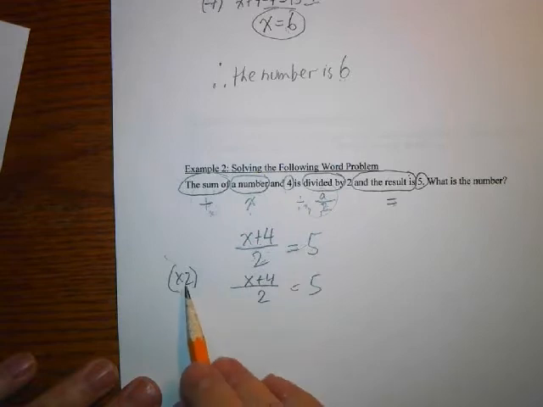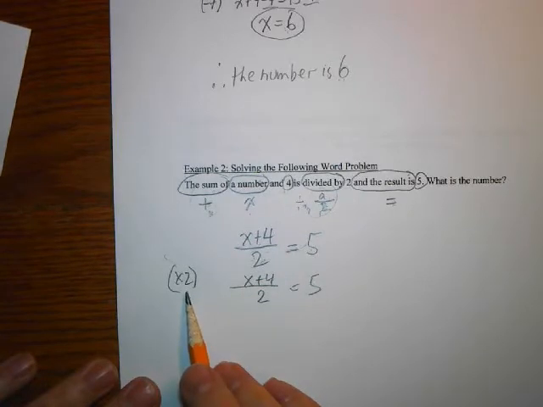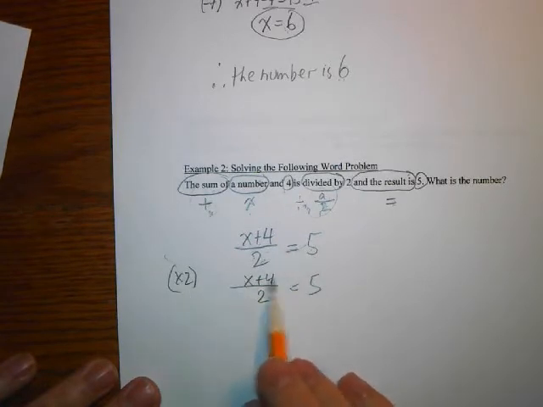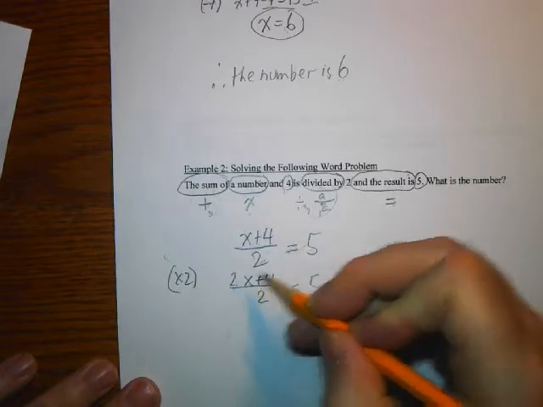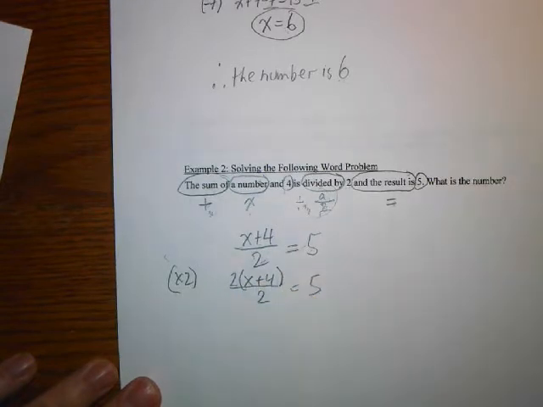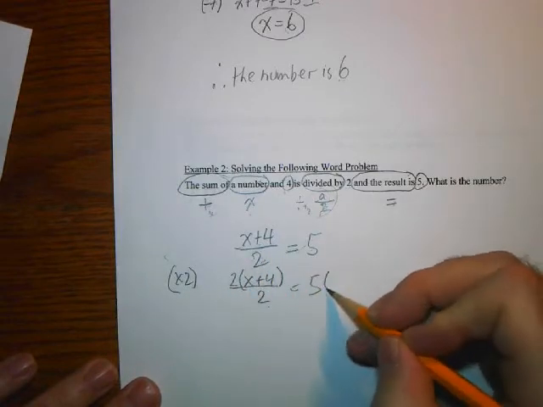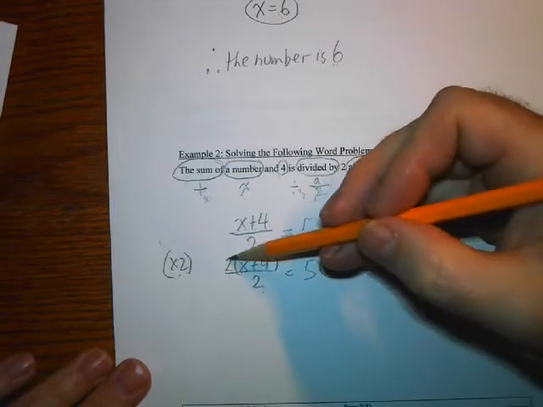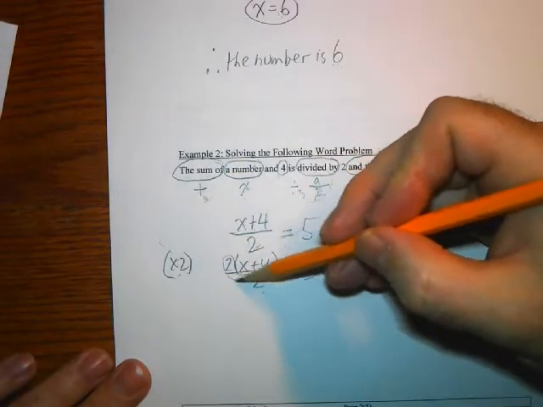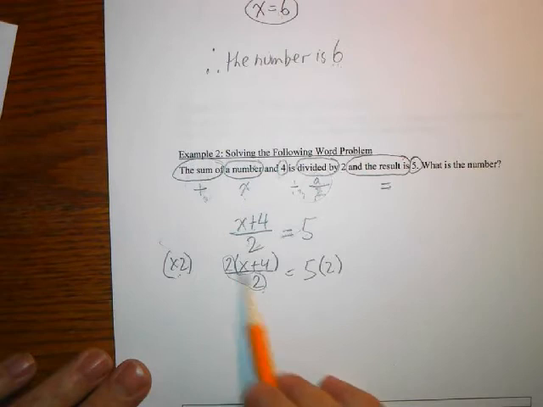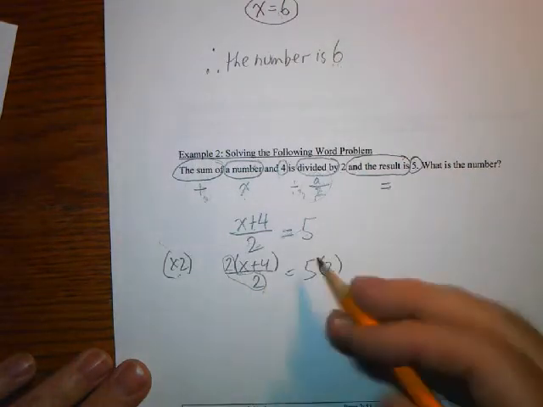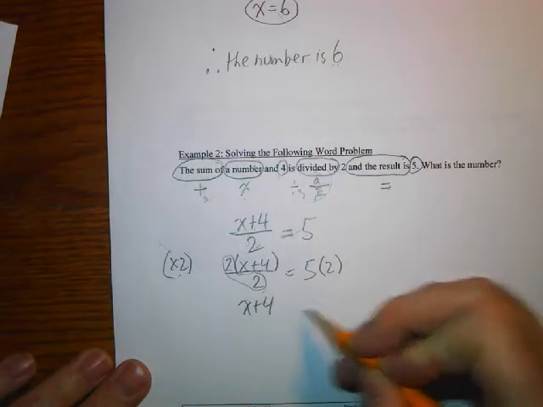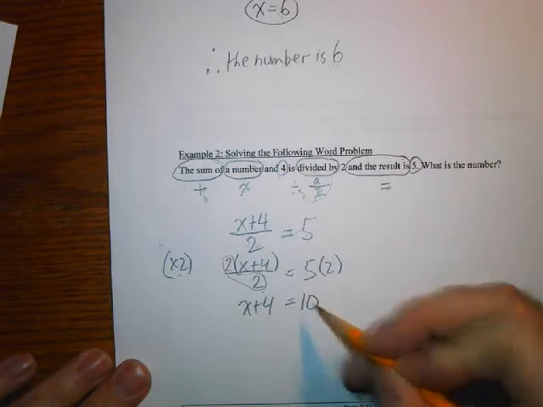When I multiply by an integer, which I always do, I'm going to be multiplying the top if it's a fraction. So I have to be careful, put brackets around what was already there. So 2 times (x plus 4) divided by 2 is equal to 5 times 2. Don't forget, I have to multiply both sides by 2 to keep the equation balanced. And now you can see the 2 and the 2 on the bottom. That 2 divided by 2 is 1. They cancel each other out, so you're just left with x plus 4. And then 5 times 2 is 10.